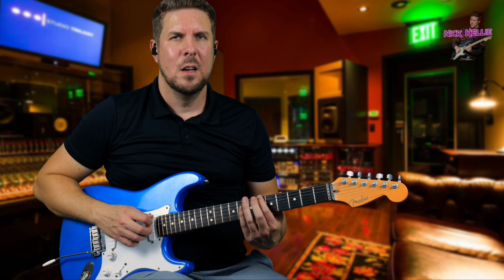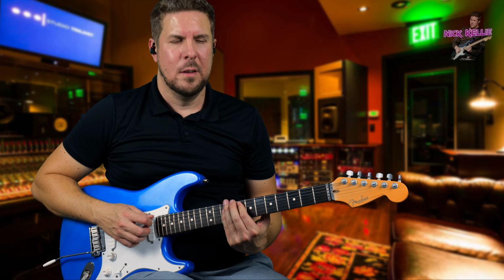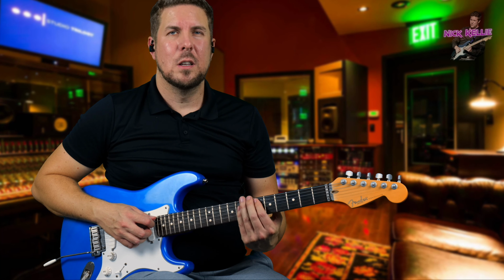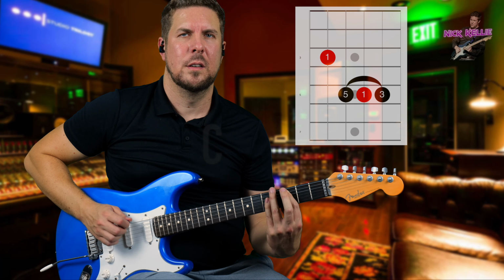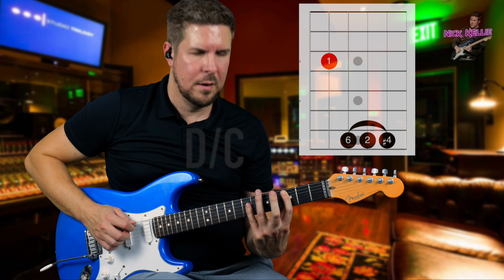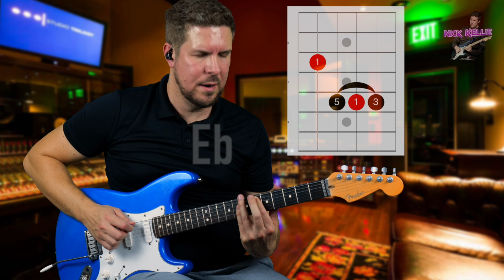Okay, so to make our modal chord progression, we take chords 4 and 5 of that key, which in the key of B flat are E flat and F, and we place those over the root note of the mode, which is E flat for E flat Lydian. And that's our E flat Lydian progression. So we basically toggle back and forth from C Lydian and then E flat Lydian.